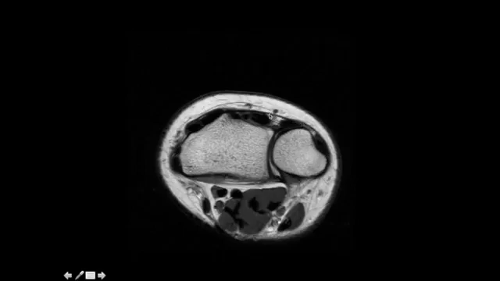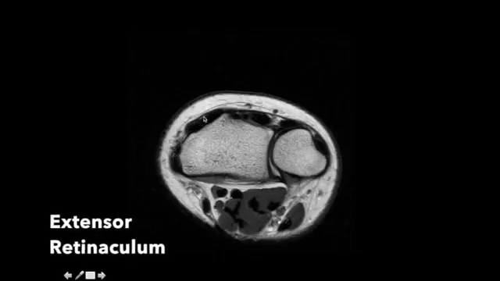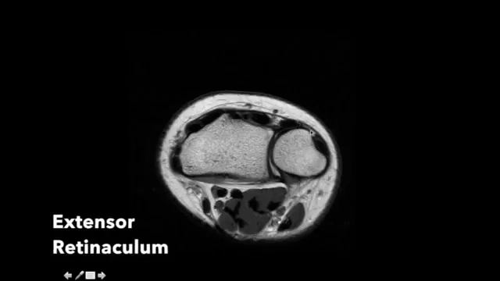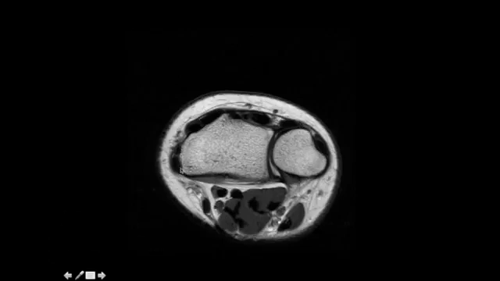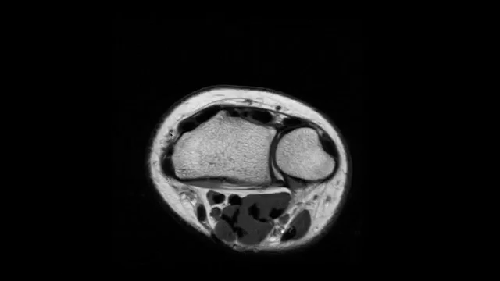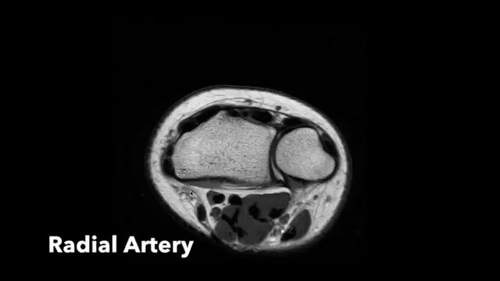This structure covering the extensor tendons and the abductor tendons is the extensor retinaculum. Traveling adjacent to the radial styloid between the first and second dorsal compartments, we see the branches of the superficial radial nerve. And along the volar lateral aspect, we see the radial artery.